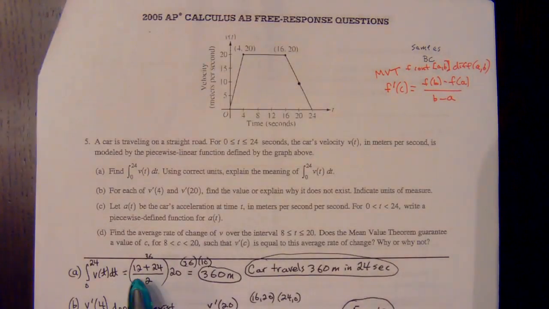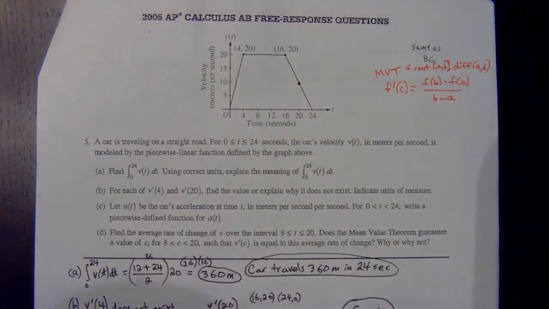And then I just did base 1 plus base 2 divided by 2 times the height. This is a no calculator problem, so you just got to make sure you can do that in your head without the calculator. I like to do 20 divided by 2 first to get to 10, and it's easy to times that by the 36.